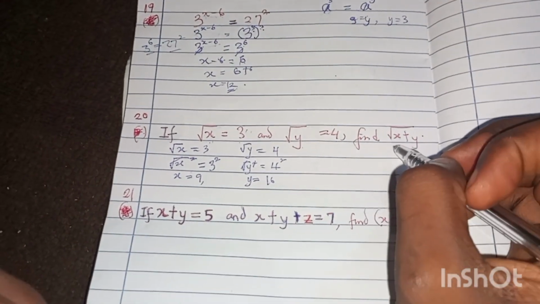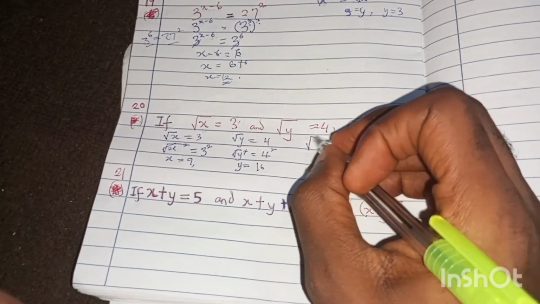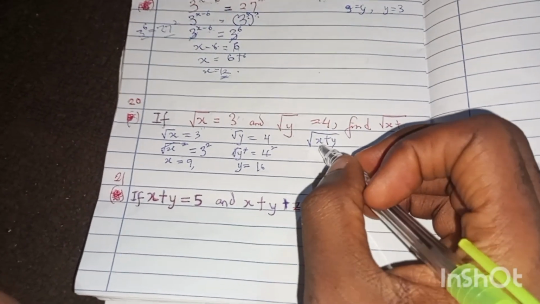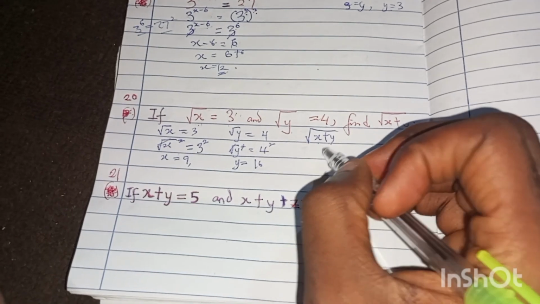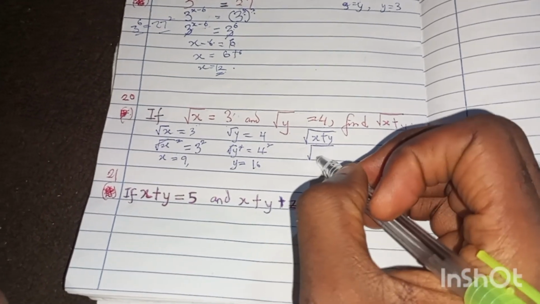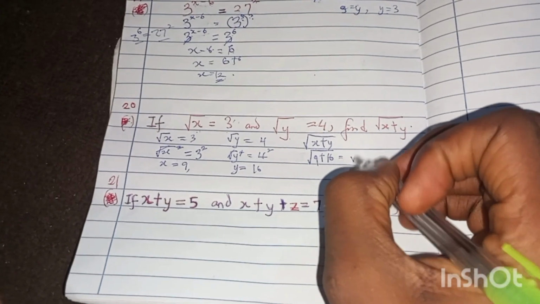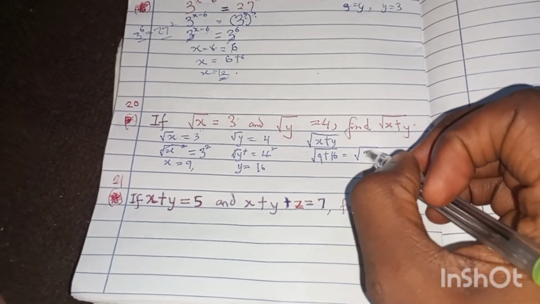Then on to the question that we were asked to find. It says to find the square root of x plus y. I now know my x to be 9. I know my y to be 16. So basically, I'm looking for square root of what? 9 plus 16. The square root of 9 plus 16 is 25.